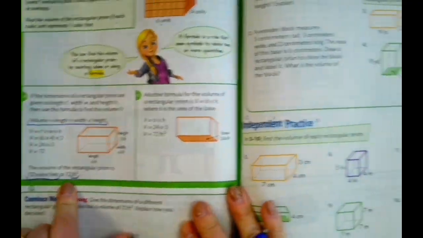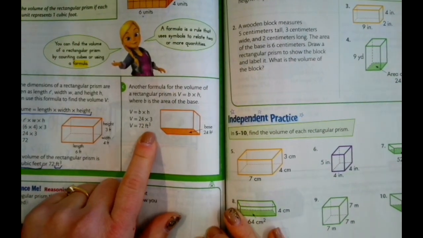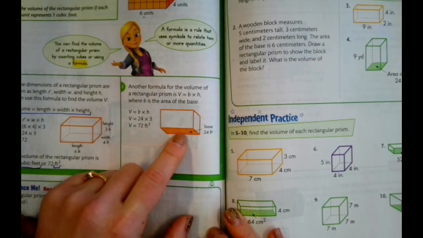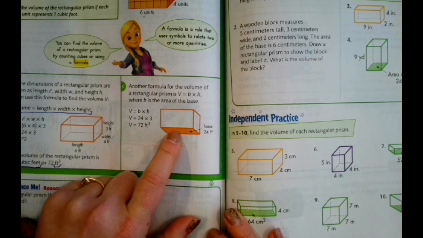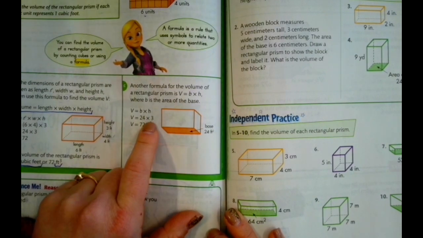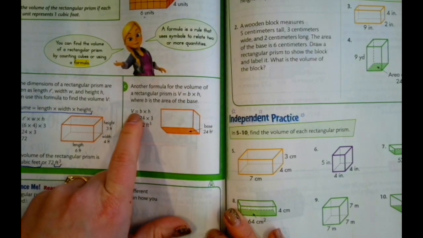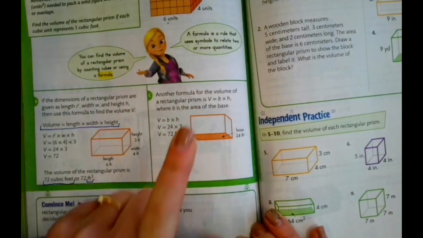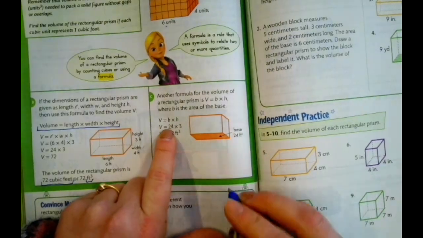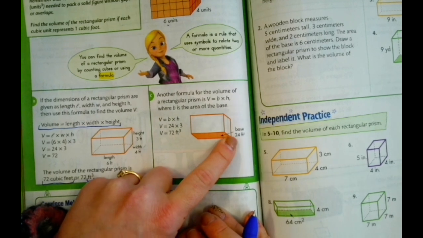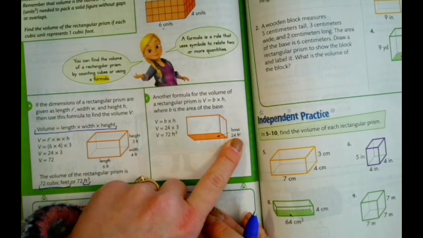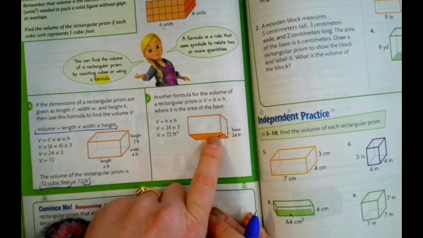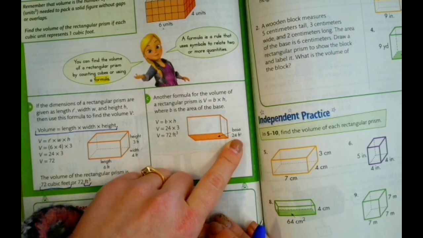Feet cubed. Okay, another formula that you need to be aware of is sometimes they will give you the base first. So they'll say, okay, the base is 24, but the height is 3. So now you're going to do volume equals base times height, where B is the area of the base. And this works because the base is area, which we already know is 2-dimensional, and it already has the length and the width factored in. So it's 24 feet squared.